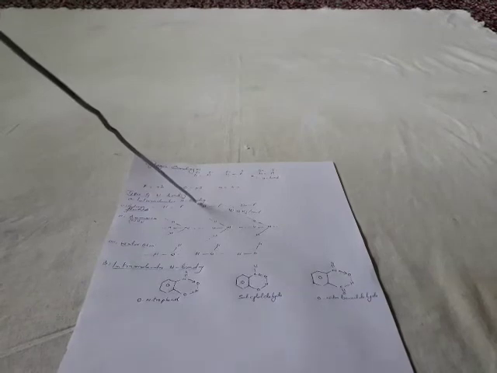Now, as far as the types of hydrogen bonding are concerned, we have got two types of hydrogen bonds. We have intermolecular hydrogen bonding and intramolecular hydrogen bonding. As far as intermolecular hydrogen bonding is concerned, this type of hydrogen bonding occurs between the hydrogen atom and the electronegative atom of different molecules.